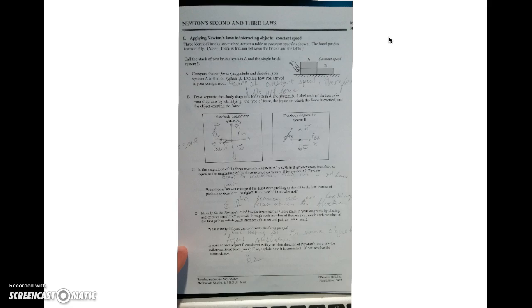Question A. 3 identical bricks are pushed across a table at a constant speed as shown. Hand is pushing horizontally and there is friction. Compare the net forces, magnitude, and direction on system A to that on system B. The essential keyword here was constant speed, so we know that there is zero net force on either system, as they're both moving at a constant speed.